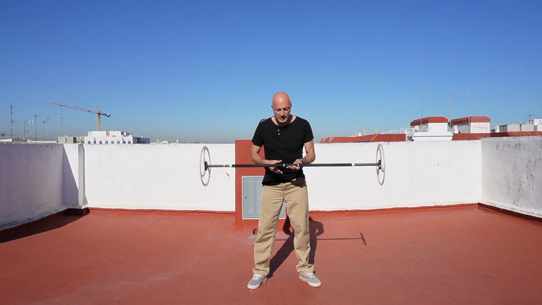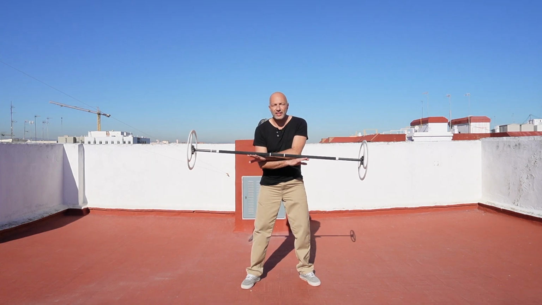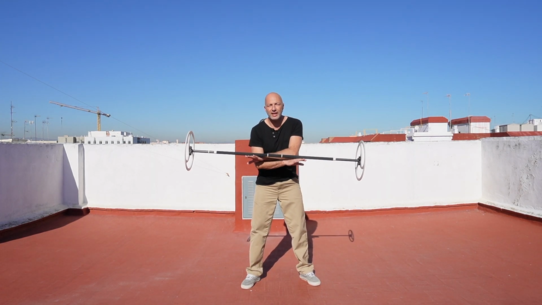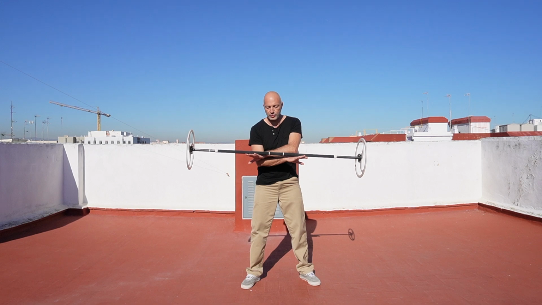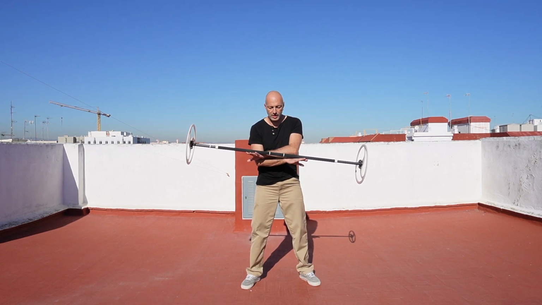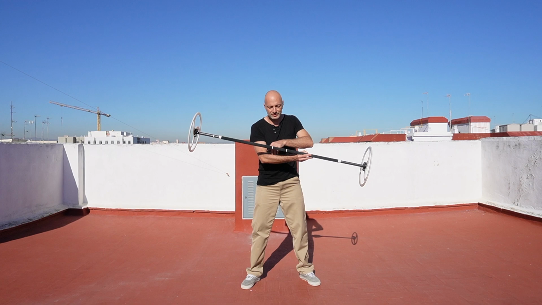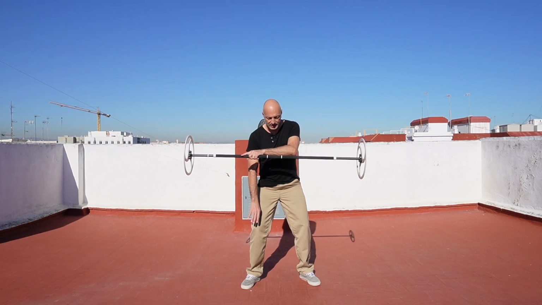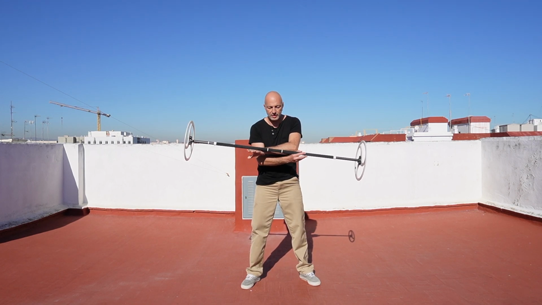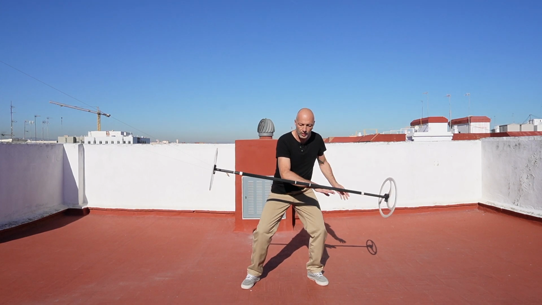This loop is starting with arms crossed, and the hand that will be active during this first flip is the one located under the other one. My right arm is under my left one, so I will do the flip with my right one.